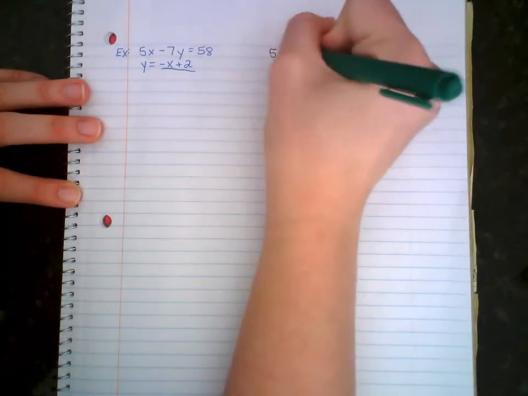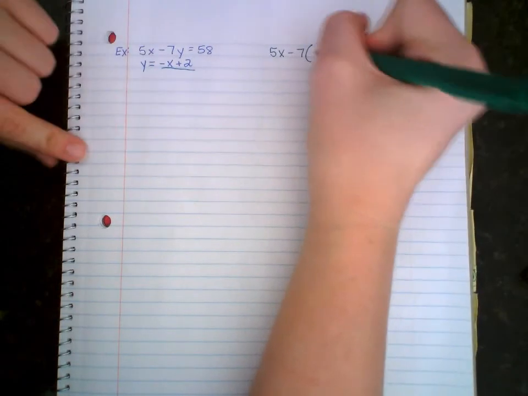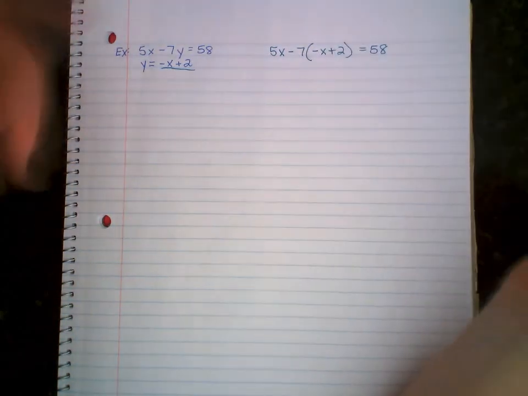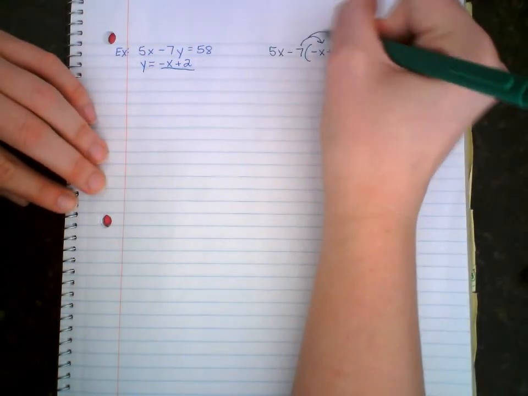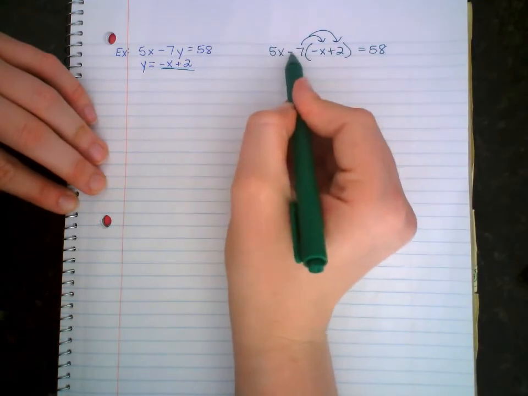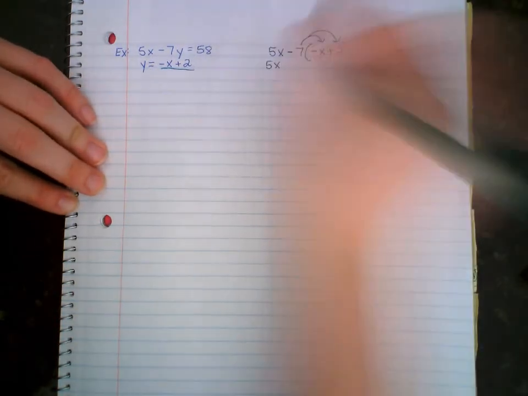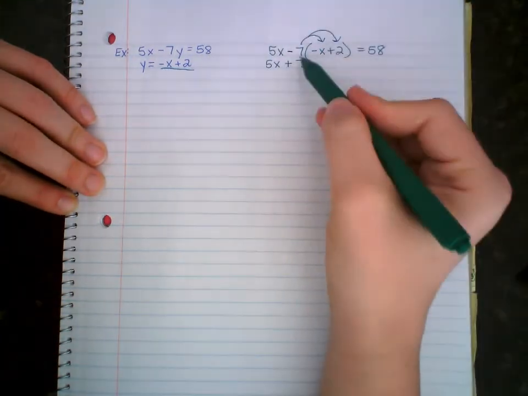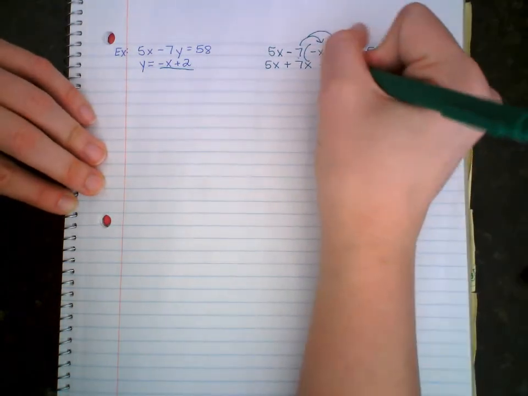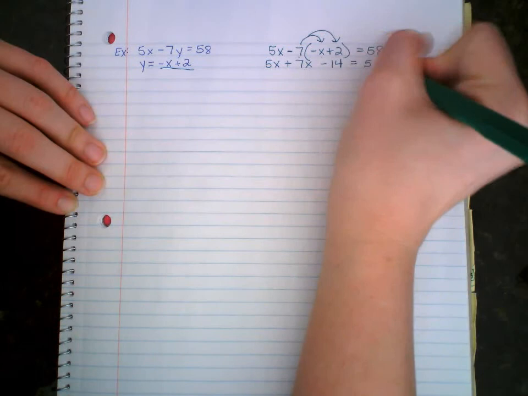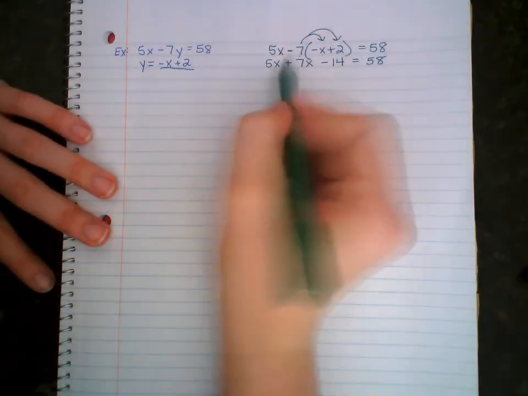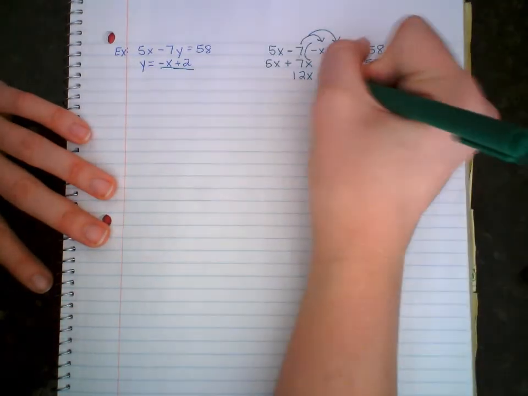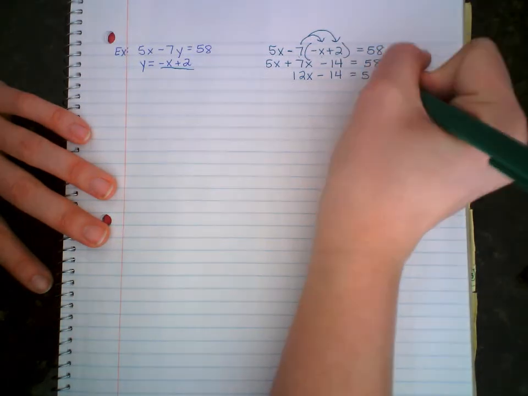So 5x minus 7 times y, so 7 times negative x plus 2 equals 58. And then you solve it. So you would distribute through the negative 7. Guys, this is a negative 7. You need to include the negative. So 5x, negative 7 times negative x plus 7x, negative 7 times positive 2 minus 14 equals 58. Okay? Combine like terms. 5x plus 7x, 12x minus 14 equals 58.